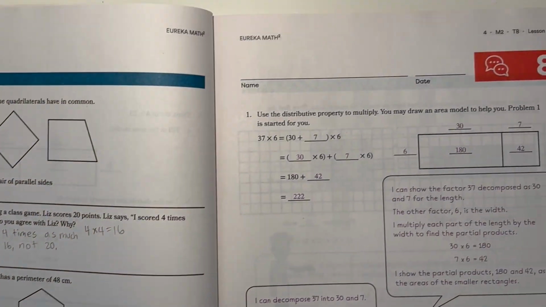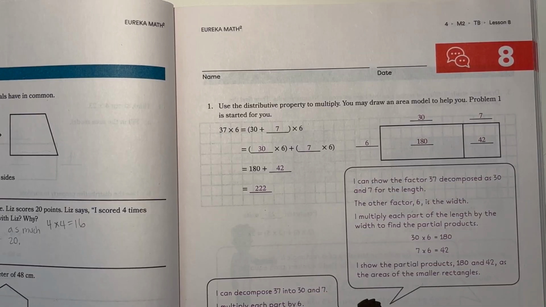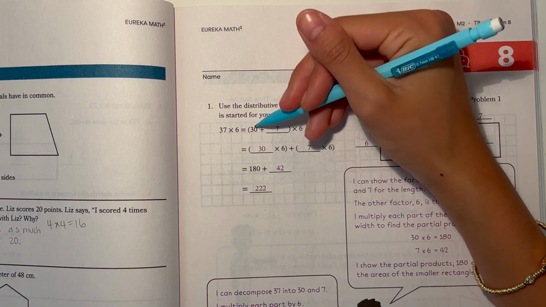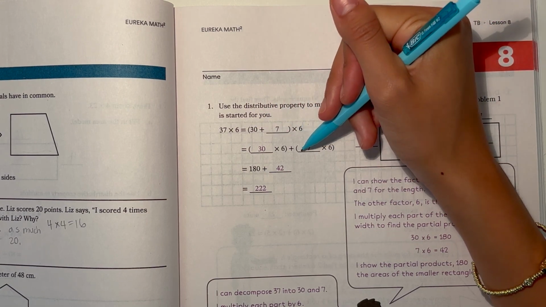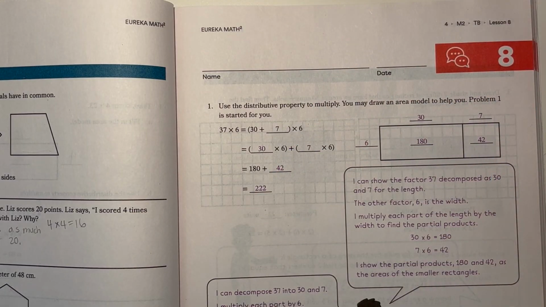Alright, now we have lesson 8 explanation part. Alright, number 1, use a distributive property to multiply. You may draw an area model to help you. Problem 1 is started for you. Alright, 37 times 6, so that's 30 plus 7 times 6. That's 30 times 6 plus 7 times 6. 180 plus 42, and our answer is 222.